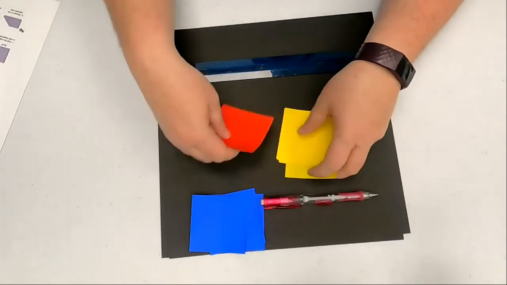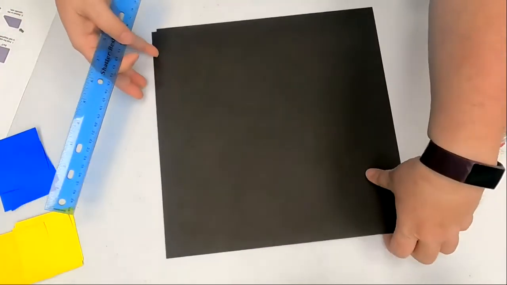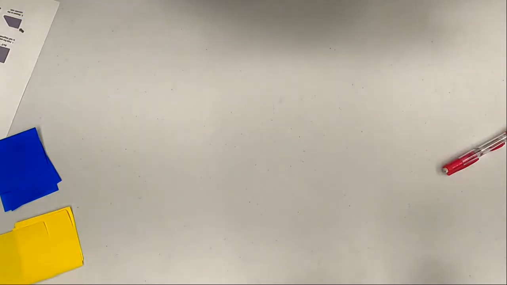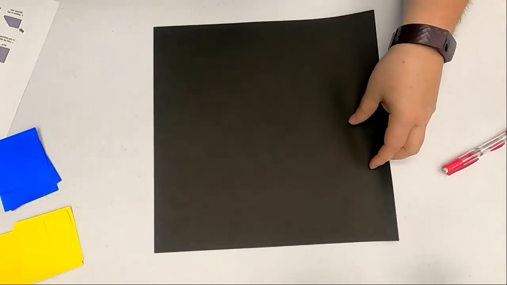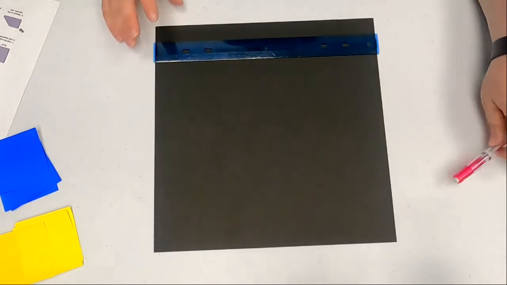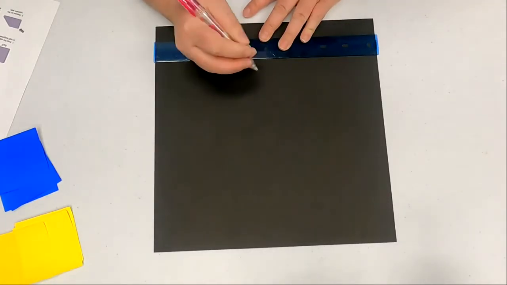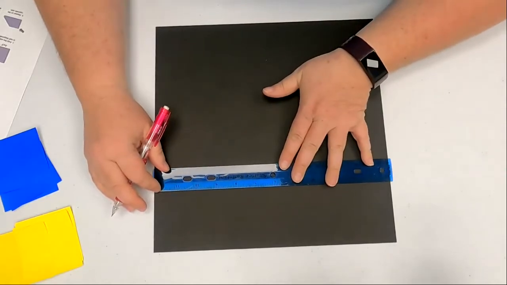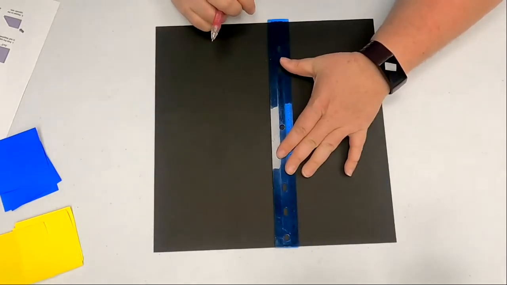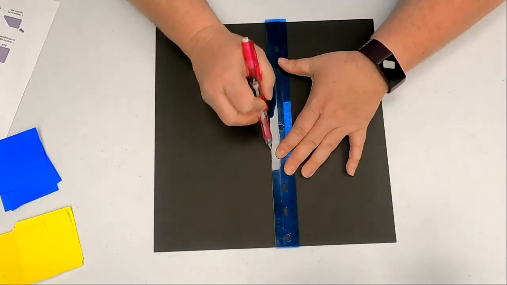So we're going to go ahead and get started, and to do that I'm going to clear my space here a little bit. And we're going to start by making our guidelines. Taking whatever background you want, you're going to put that down in front of you. Since I'm doing a 12-inch piece of paper, I'm going to start by making some lines at 6 inches. So I'm finding the middle of my paper basically. And I am going to make little marks at 6 inches. And then I'm going to put my ruler down here and basically make my center guideline.